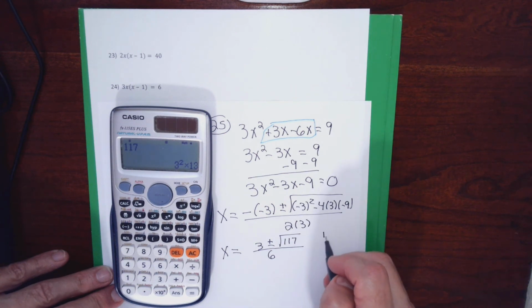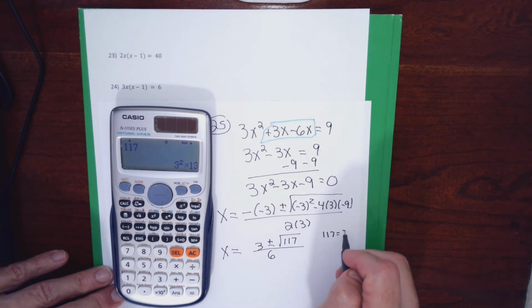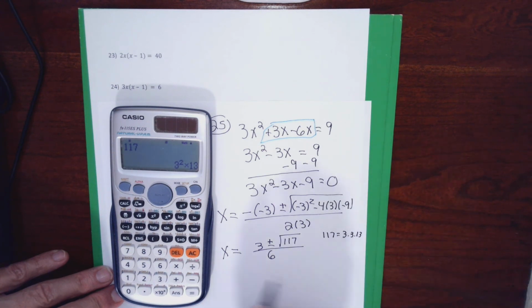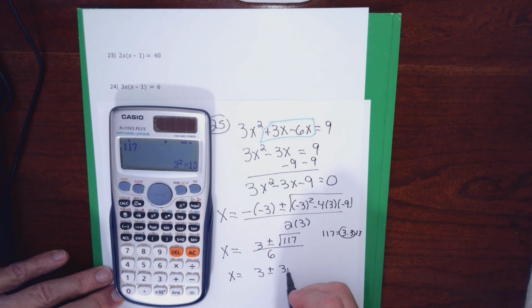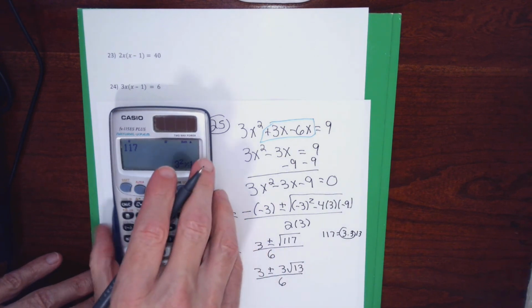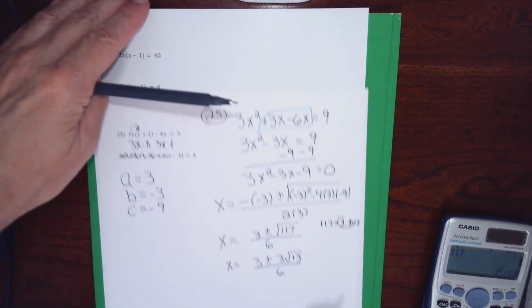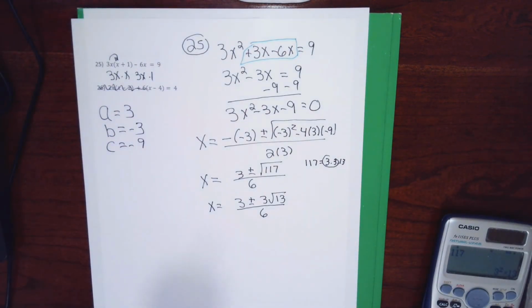I had no idea. So 117, it's prime factoring. It's 3 times 3 times 13, should I say. The square root of 117 is a reducible square root. Specifically, I could get a 3 in front of my radical and a 13 under my radical. Since the radical doesn't disappear, I should have a plus or minus sign in my answer. Since I don't have an i, I should have one fraction as opposed to two fractions.